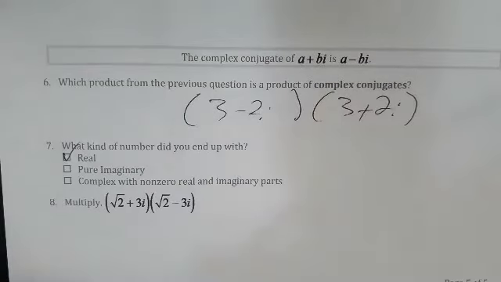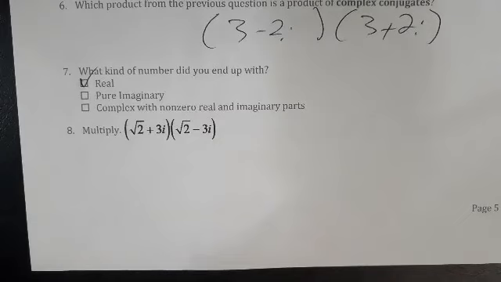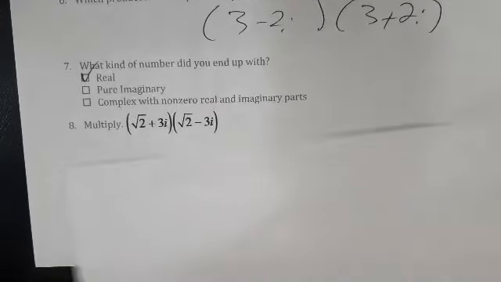So if we do this, what sort of numbers should we end up with? We should end up with, hopefully, a pure real number. There should not be any i's left over. So let's see if that's the case. This looks like a conjugate. They're giving us one last problem.